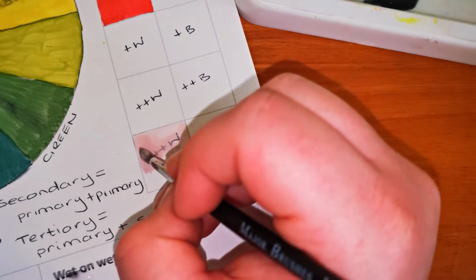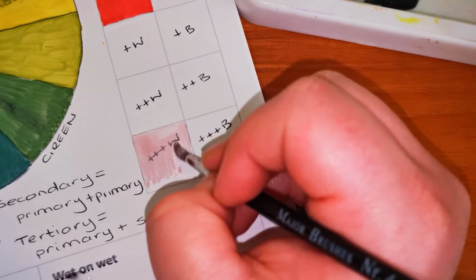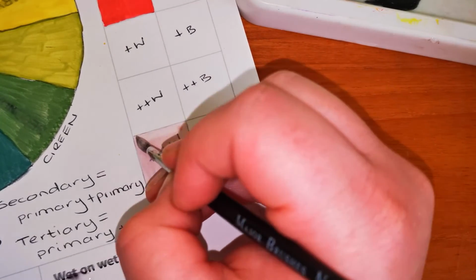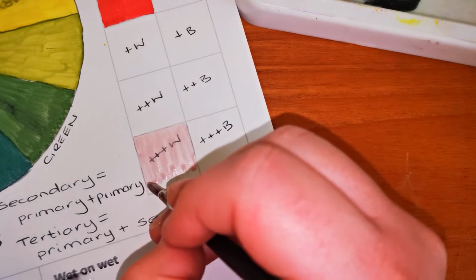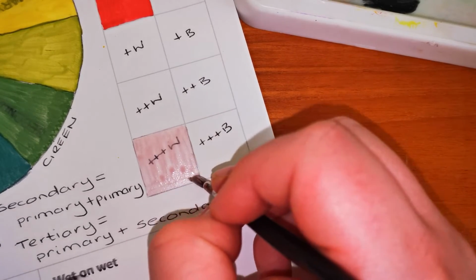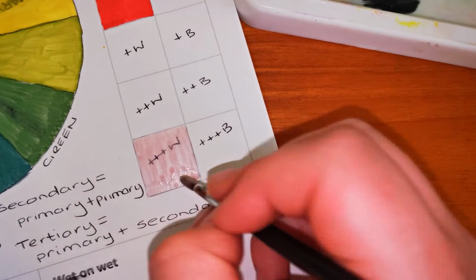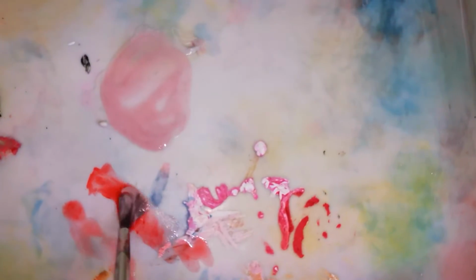So small brush strokes, all in the same direction. There we go, and I've got my lightest colour created. So what I'm going to do next is add even more red. I'm going to pick up more red and put more red into that pink, into that white.